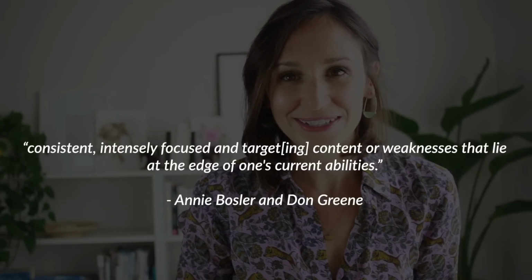In other words, learn how to do something correctly, learn it with intense focus, and repeat it often, slowly adding challenge or level of difficulty so that you're always moving forward.